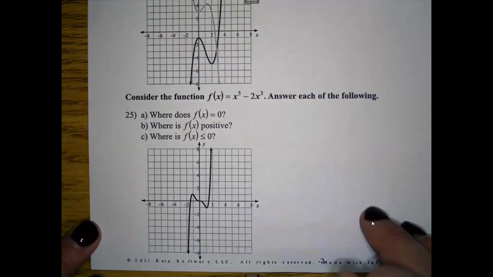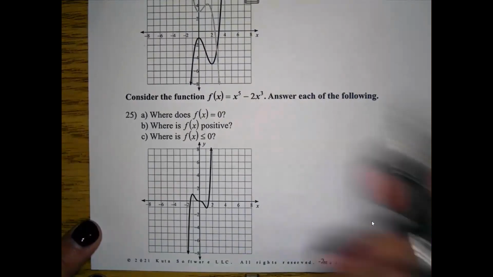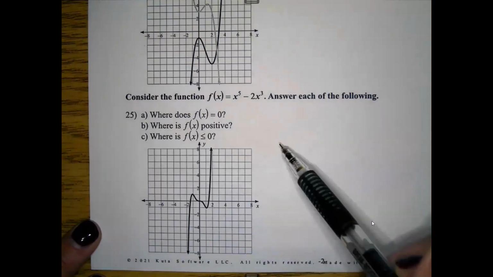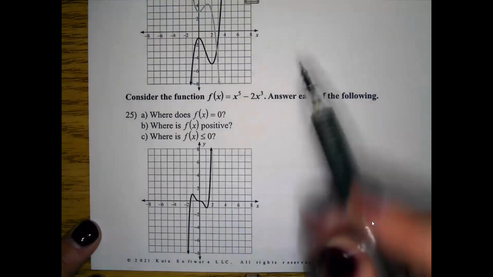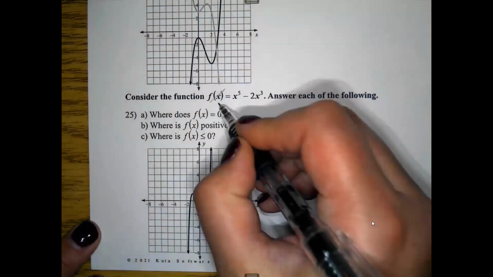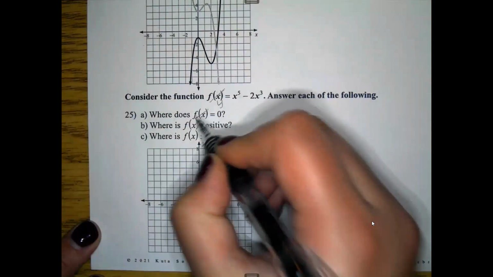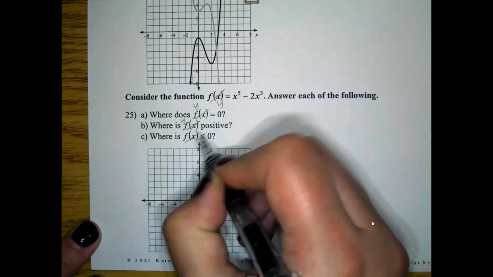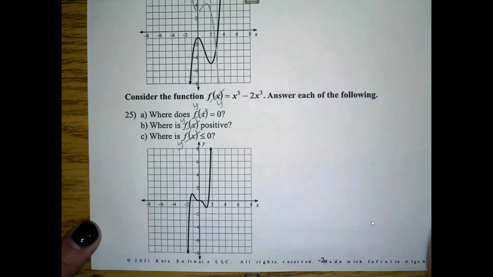So it says, where does f of x equal 0? Where is f of x positive? Where is f of x less than 0? So the first thing I'm going to do is just remind myself f of x is just a fancy way of saying y. So I'm going to get rid of all these f of x's and remind myself these are all y's.